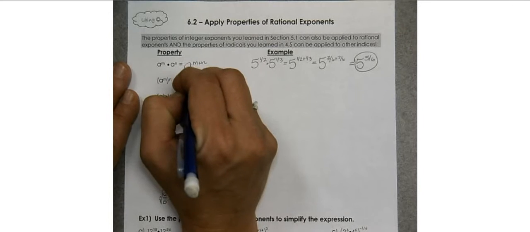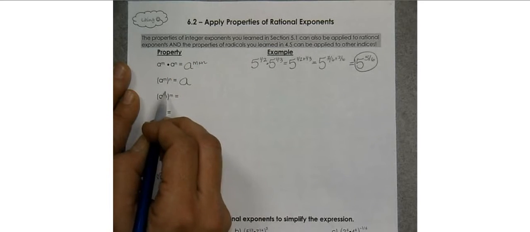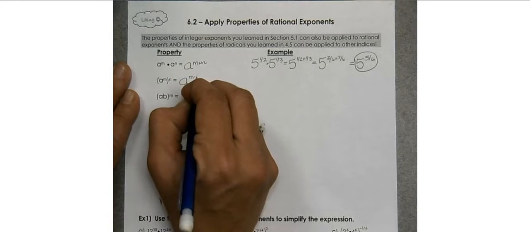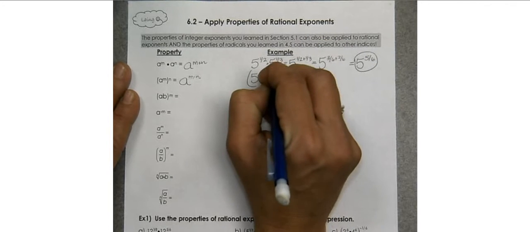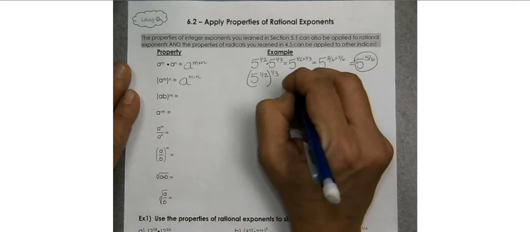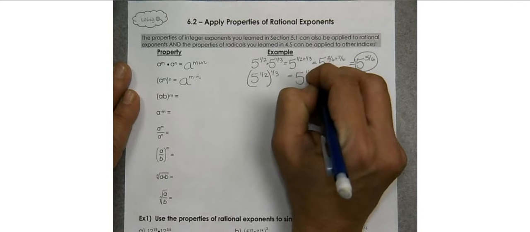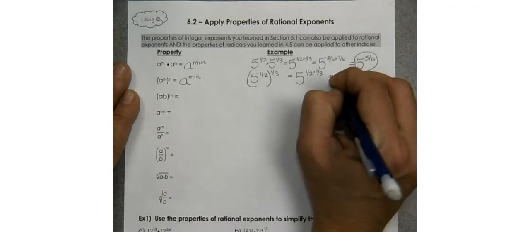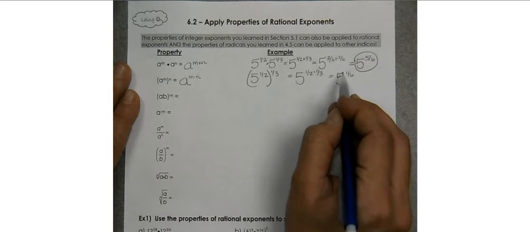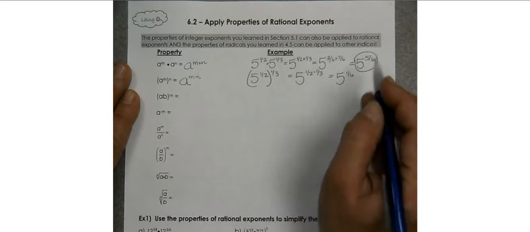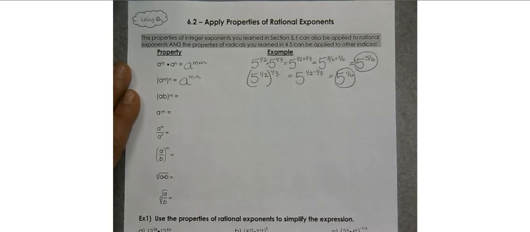We know that when we have a power raised to a power, we multiply the exponents. So if we had something like 5 to the 1/2 raised to the 1/3, we know that that's like 5 to the 1/2 times 1/3. And the nice thing about multiplying fractions is that you just multiply the numerators 1 times 1, multiply the denominators 2 times 3, and we get 5 to the 1/6.